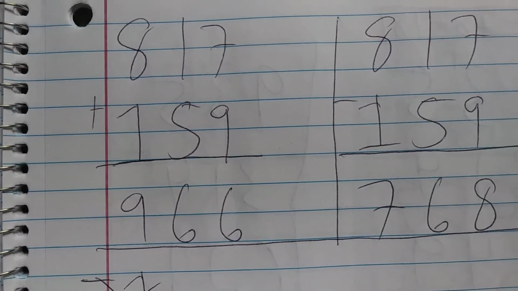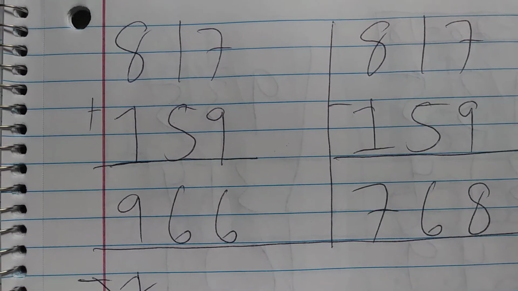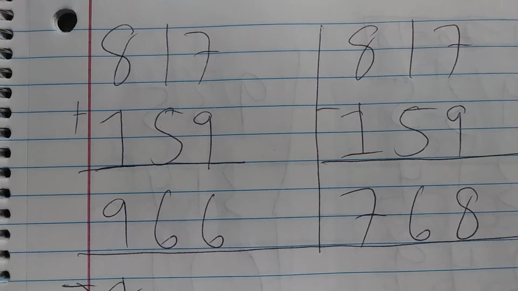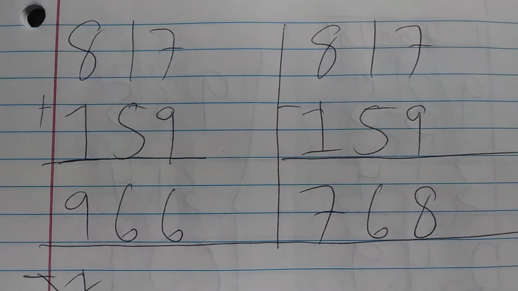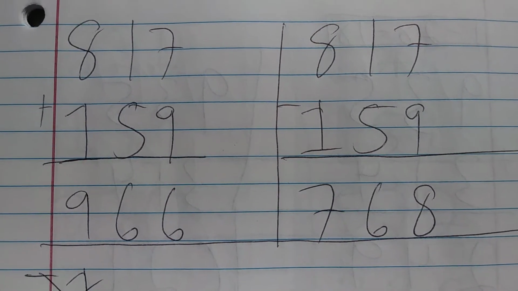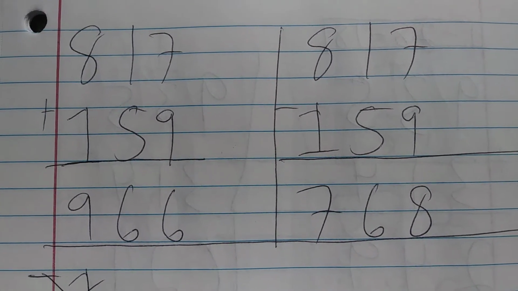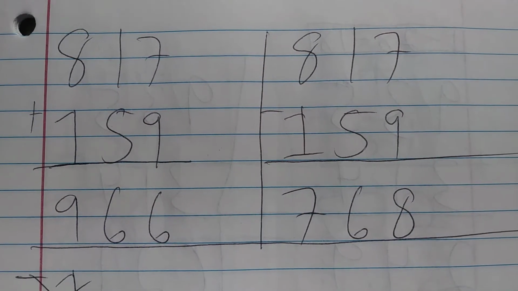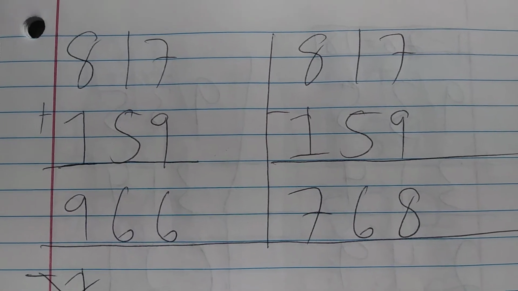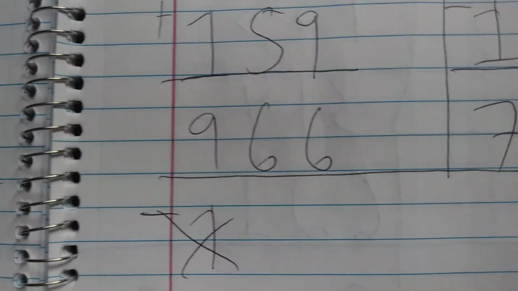You're going to also take 817, which you got from right here. 817 plus 159, so 8 plus 1 is 9. 1 plus 5 is 6, and then 7 plus 9 is 16. You're going to also subtract off 159, so 8 minus 1 is 7, 11 minus 5 is 6, and then 17 minus 9 is 8, so 768, and 966 did not hit in the next 7 days.